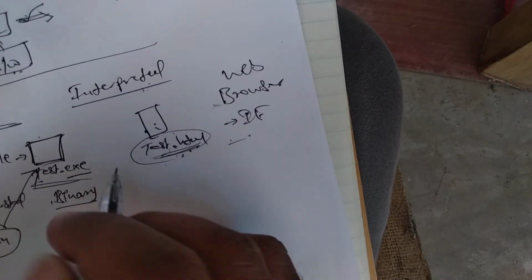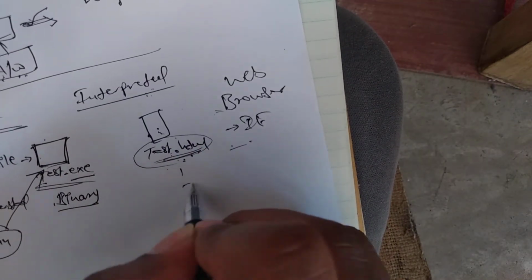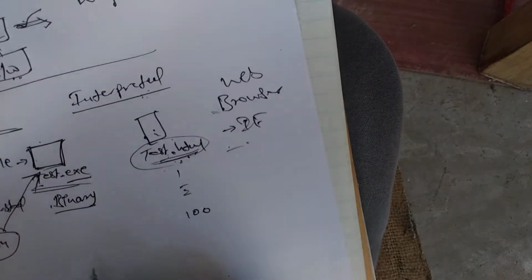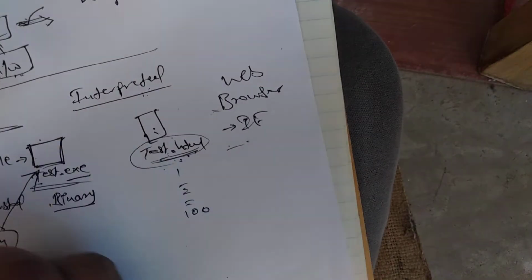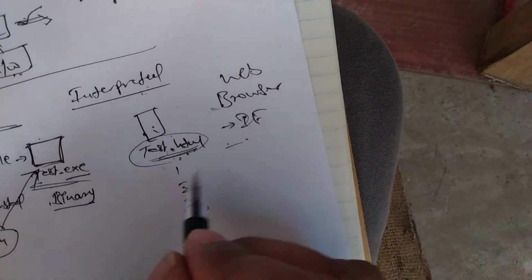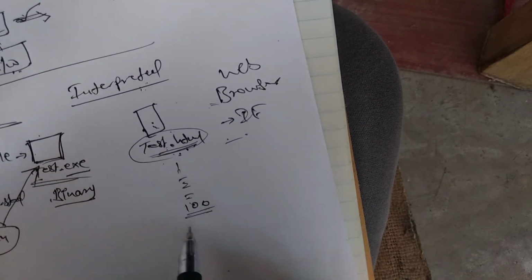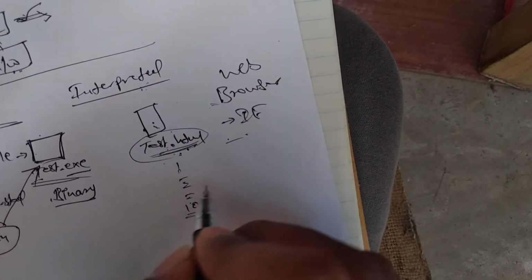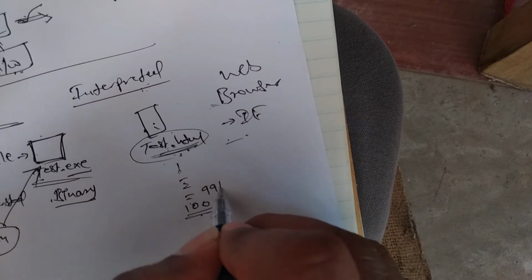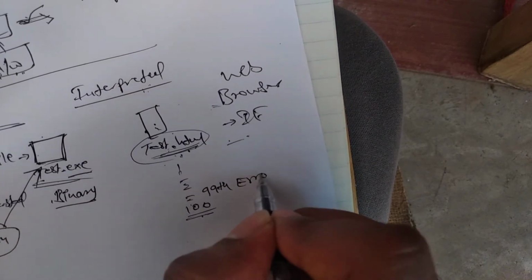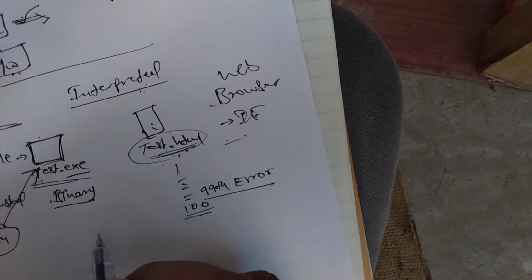Okay, here if we have 1 to 100 lines of code, in these two cases, if we have a 100 line program and at the 99th line we have an error. Think that we have an error at line 99.